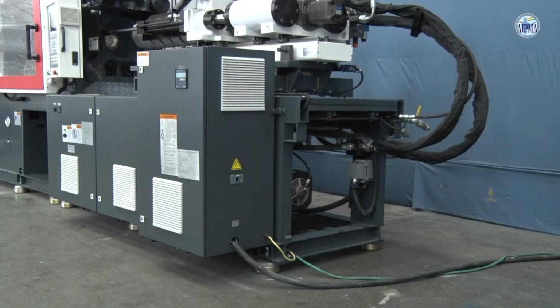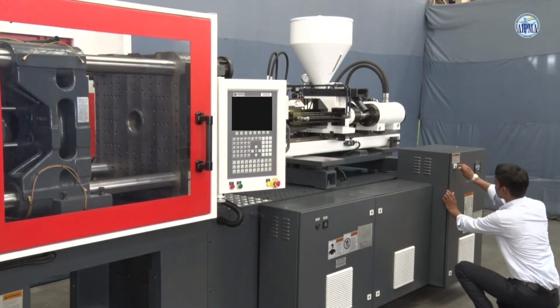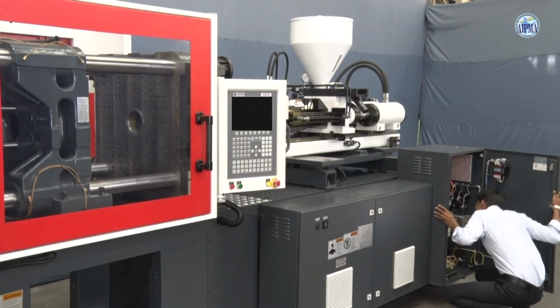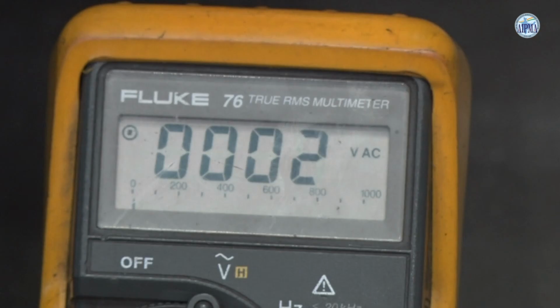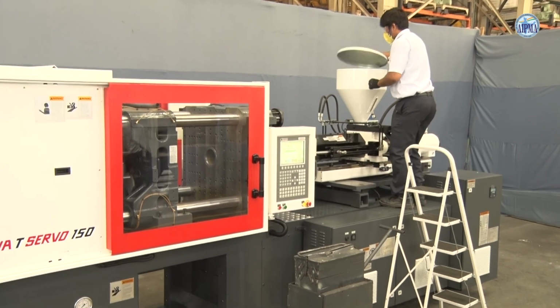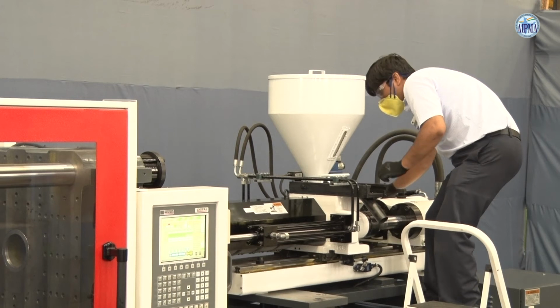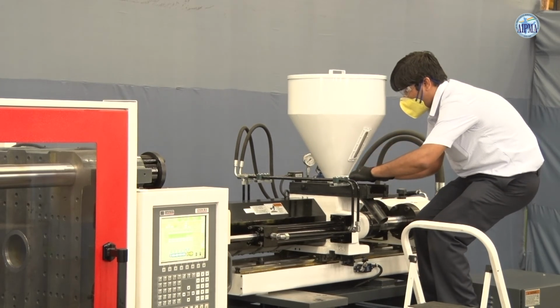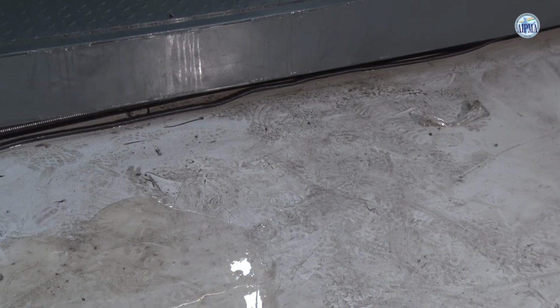Ensure that the electrical power is switched off and hydraulic system is depressurized before starting any maintenance work. Any maintenance work which must be done with electrical power on must only be done by machine manufacturer's representative. Whenever you are working on the injection unit, always wear full face and body protection to protect against the possibility of being burned by hot plastic or gas which could be expelled unexpectedly.